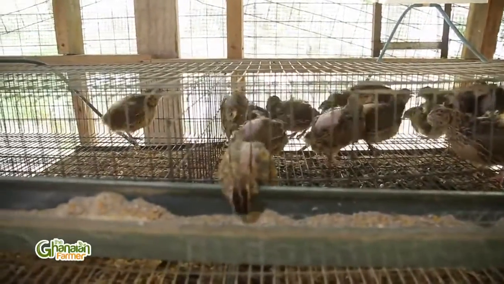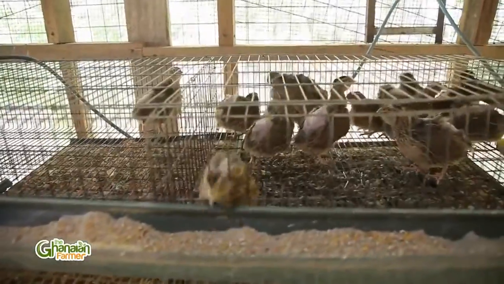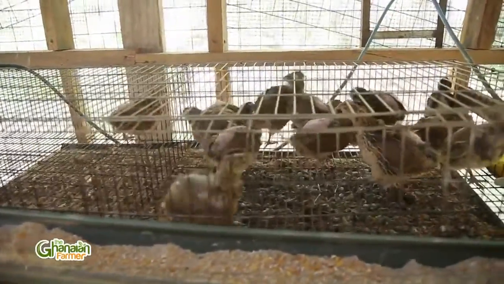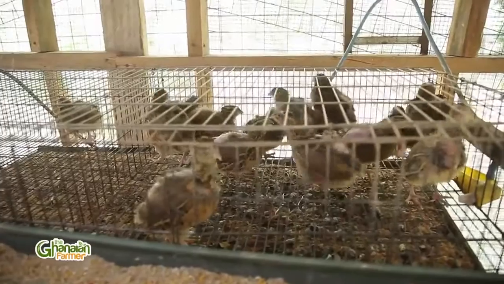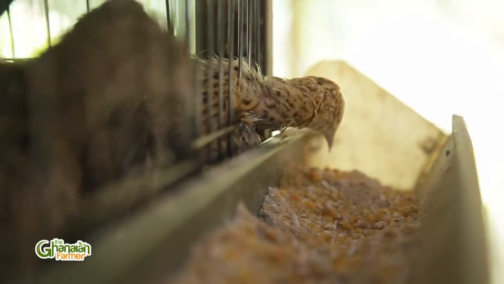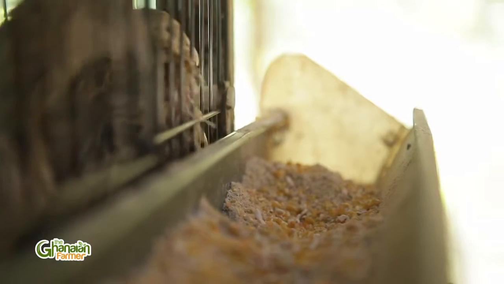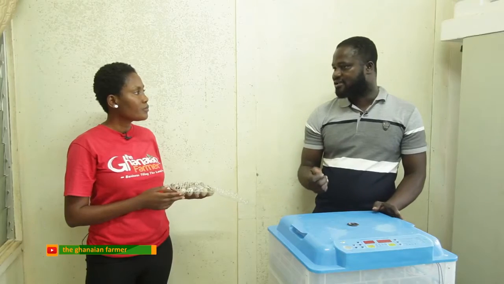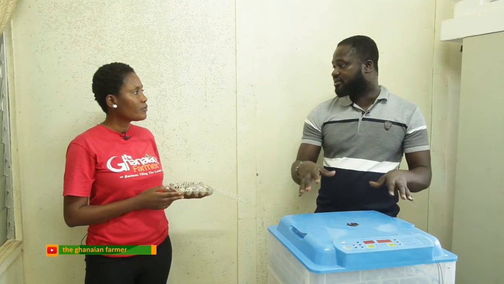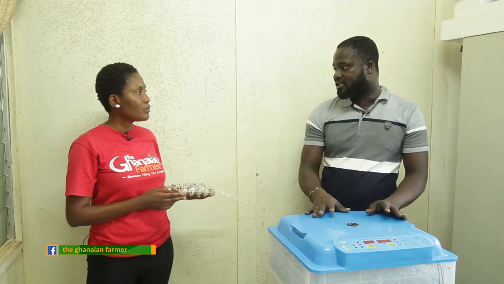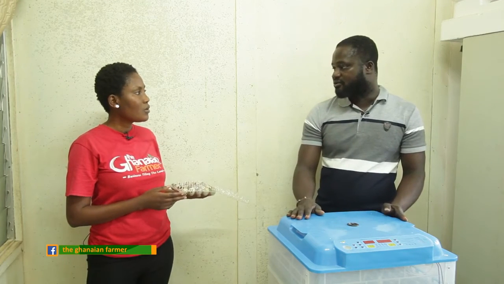We first separate the male from the female, so the eggs they produce are not fertilized, and those you can sell to the staff. But after a couple of weeks, we add some males to specific selected females, and they mate. The eggs they produce are then fertilized, and that is what we bring here and hatch. Then we start another batch of quails.